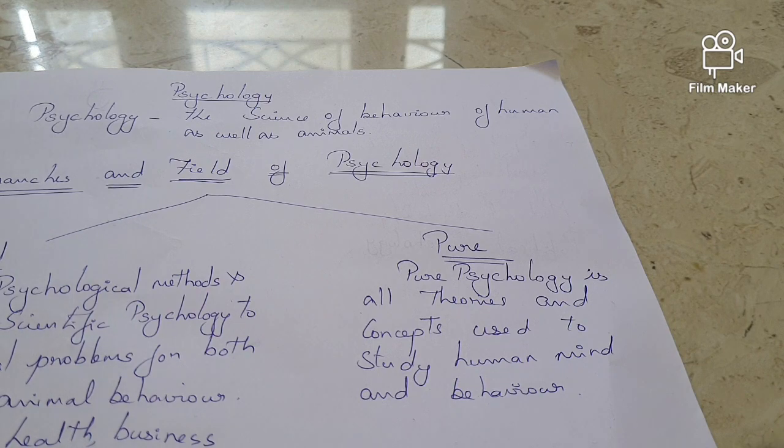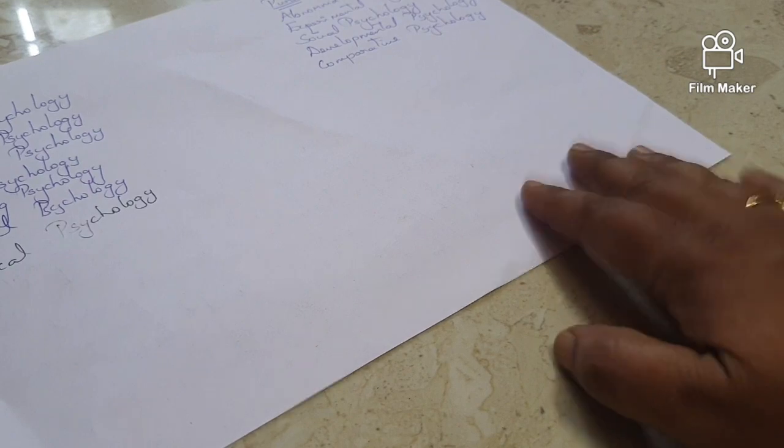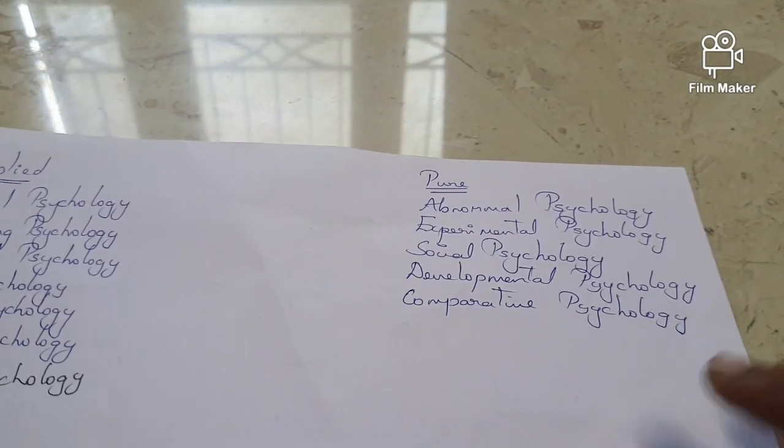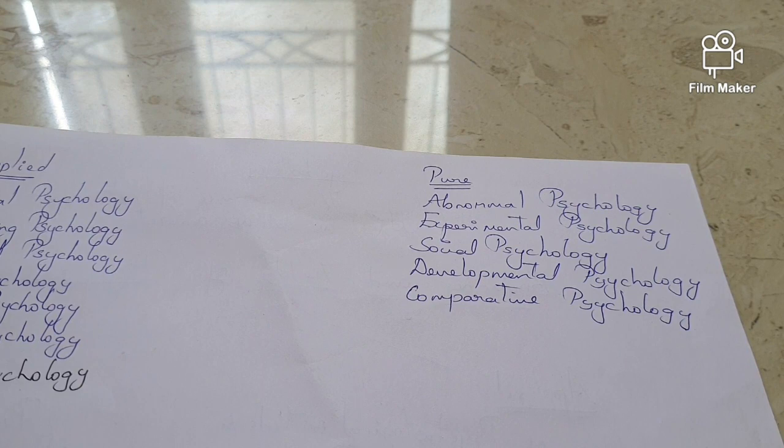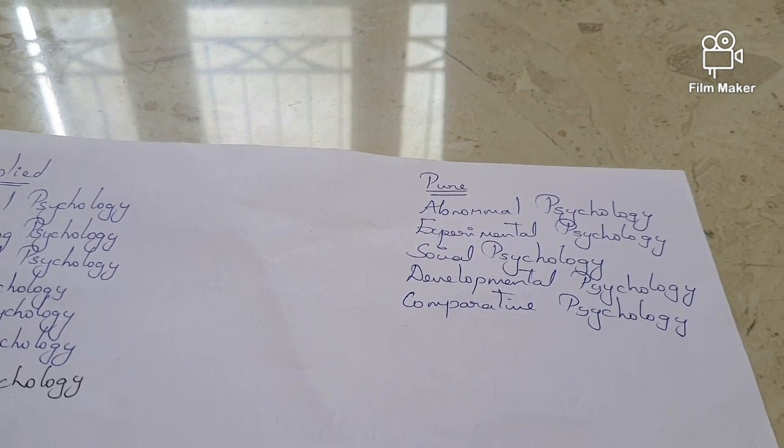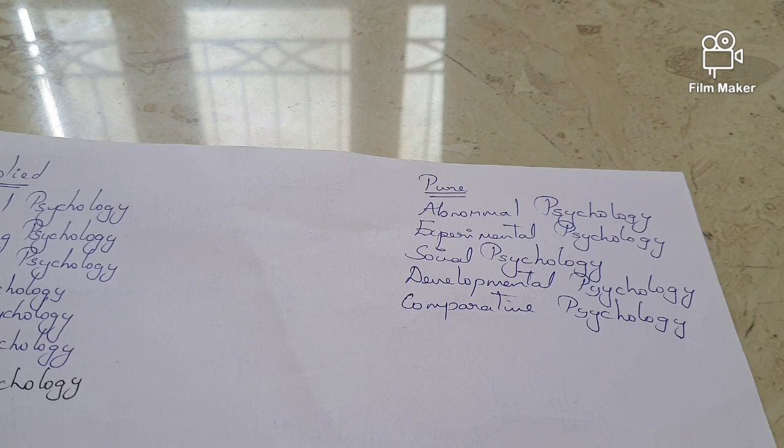These are like general psychology. We can see the types of psychology: abnormal psychology, experimental psychology, social psychology, developmental psychology, and comparative psychology. And we still have parapsychology, geopsychology, and so on. These types of psychology deal with a person's abnormal behavior, how an experimental study is to be conducted, and how to deal with the social setup, because in a social setup, the maximum will be common.